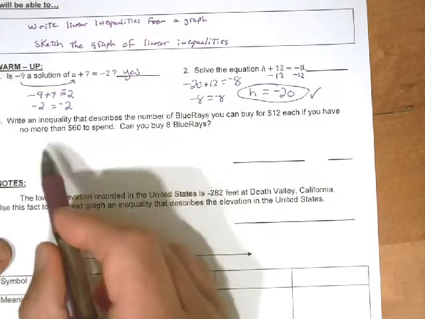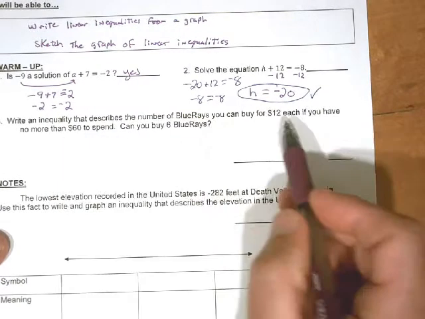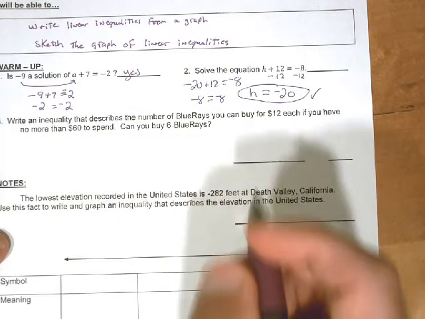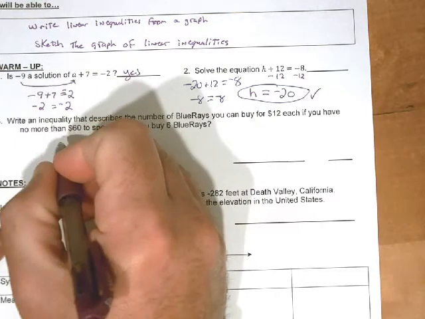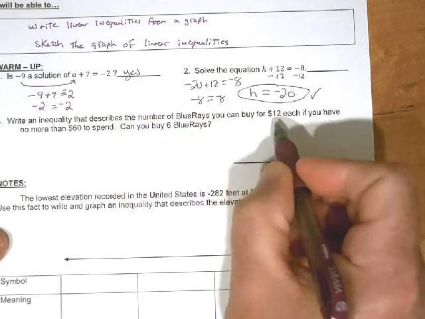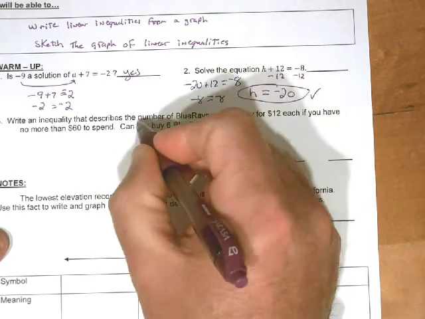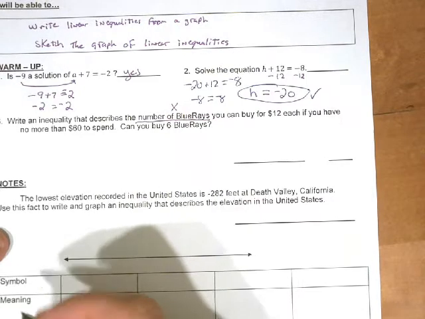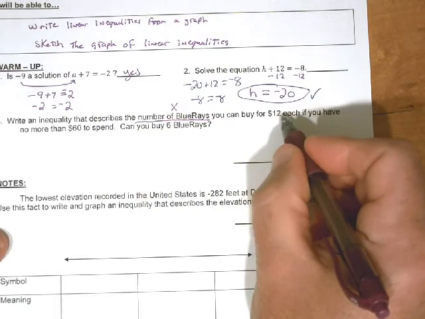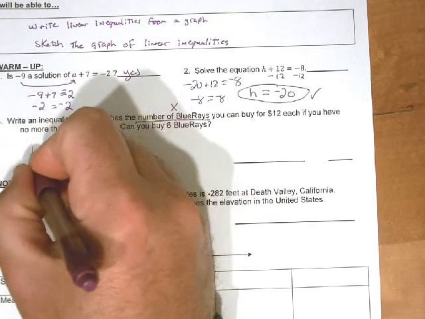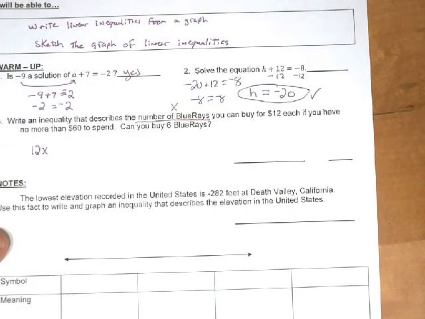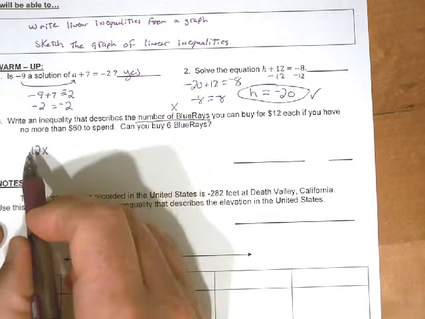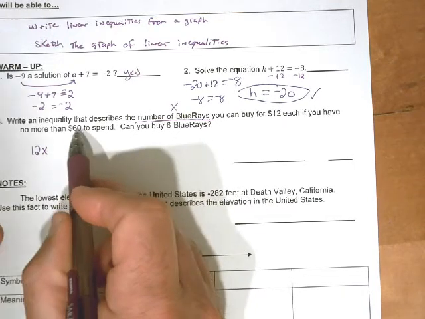But a little easier way is to set up your equation here to see if you can buy 6. So for this one here, we want to know the number of Blu-rays, that's what we're looking for. So we'll make that our X value. So it's 12 times X. So 12 times X gets us our number of Blu-rays that we're hopefully getting. And then we can only spend $60.